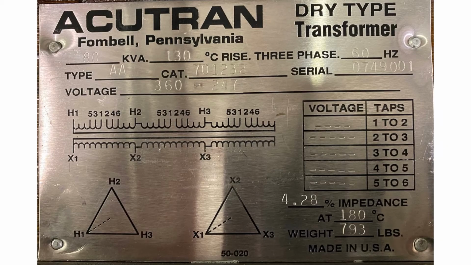Moving on to the next slide, we've got the actual nameplate of the transformer that we just looked at and that we're going to be going out and testing here in just a few moments.